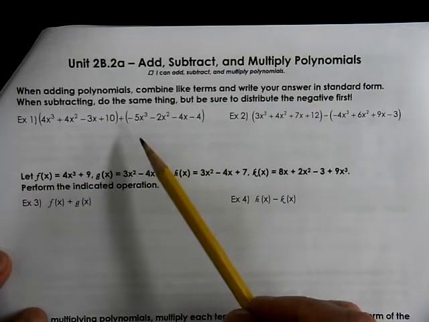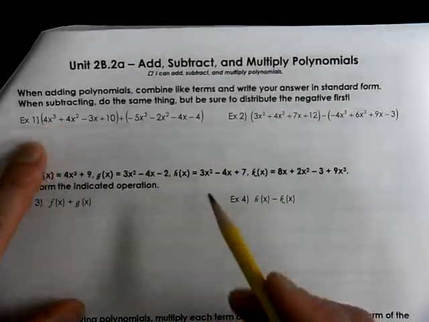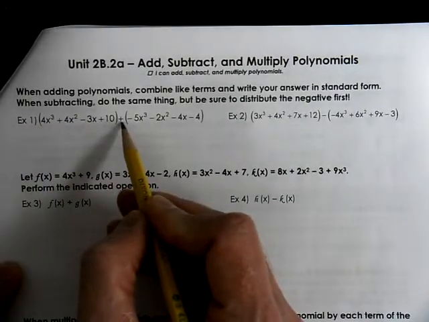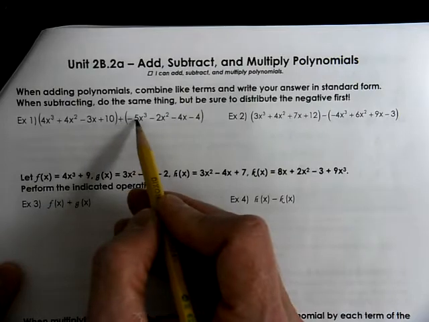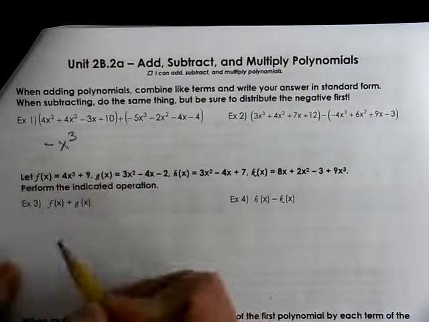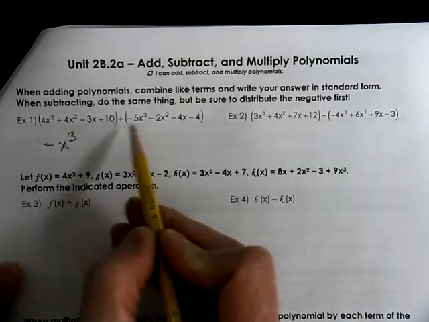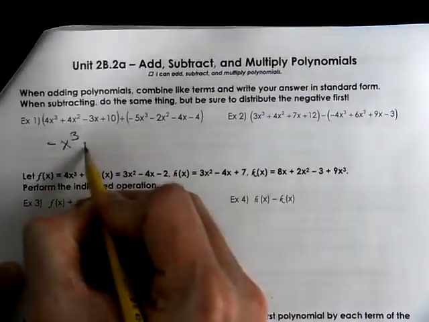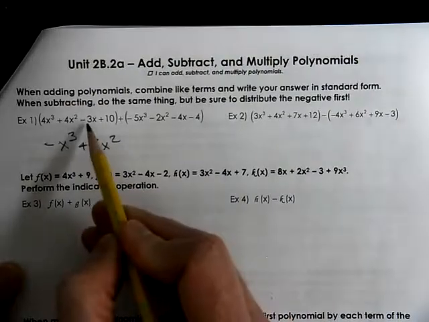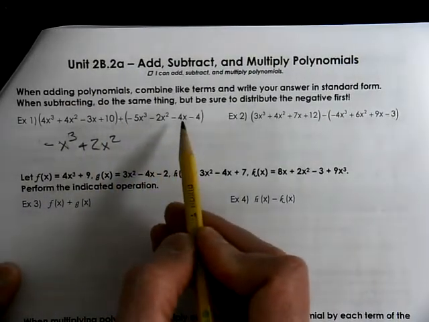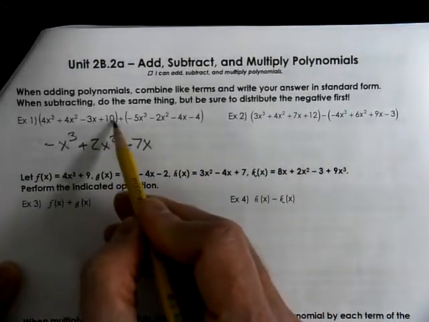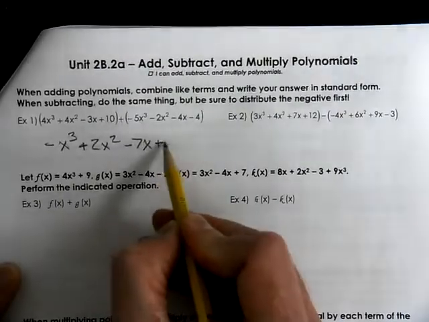You could rewrite it, or you could just take a look and say that you have 4x cubed plus a negative 5x cubed. So that's going to give you a negative x cubed. 4x squared and a negative 2x squared will give you 2x squared. Negative 3x and a negative 4x is going to give you negative 7x. 10 and negative 4 is going to give you 6.